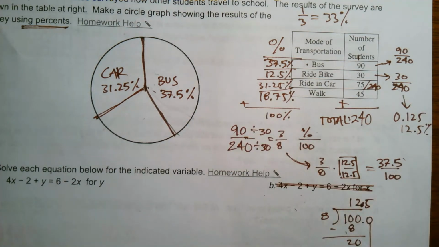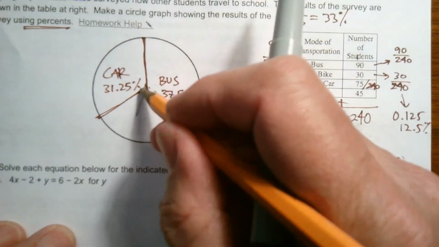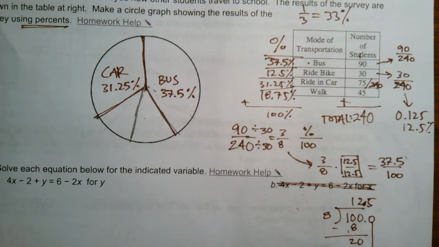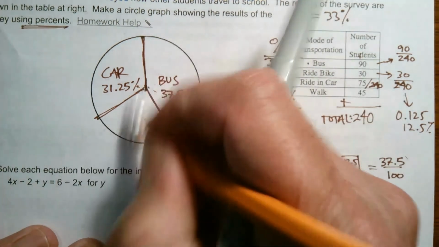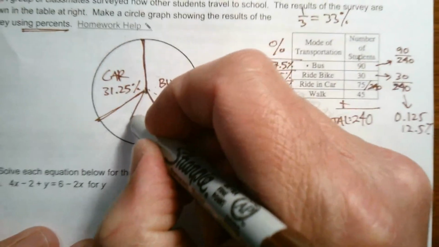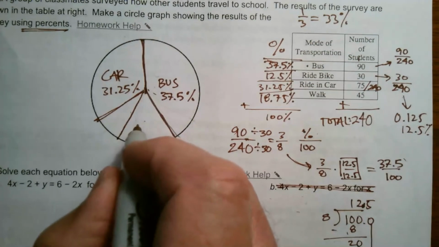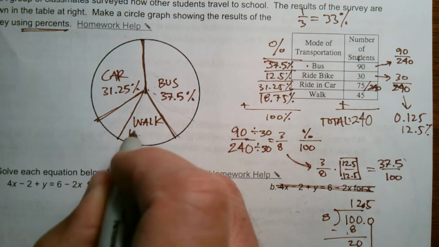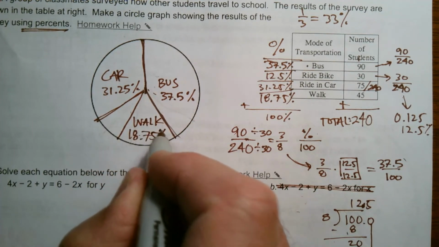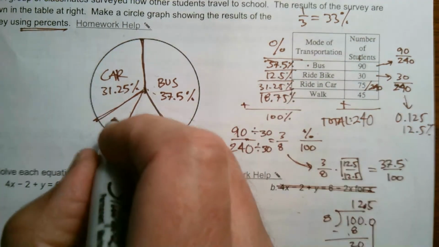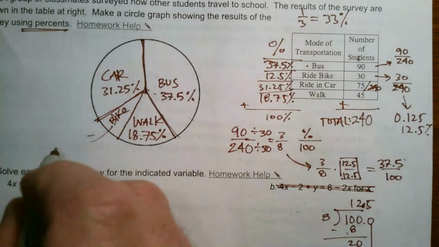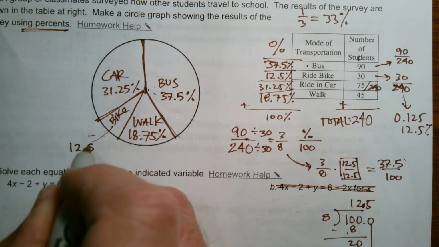Now I've got just this stuff left over here, and I've got a 12.5 and an 18.75. If I were to cut the remainder in half, half would be this, if I were to split it equally, but it's not. One is a little bigger than the other. The walk is a little bigger, so I might move my line over just a tad, so you can see the difference. So this is going to be walking at 18.75%. And the last one was bike. Running out of room here, bike, and I'll put my percent out here at 12.5%.